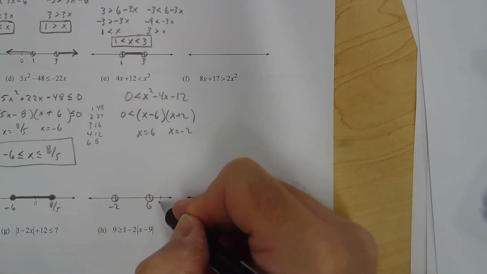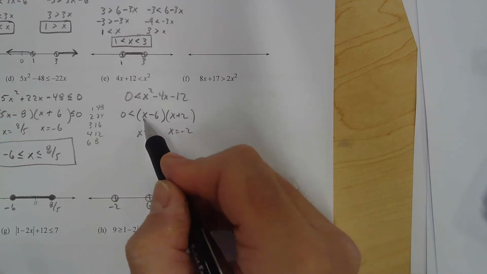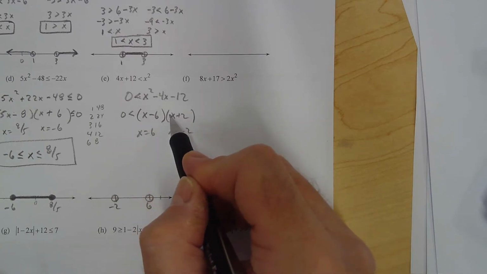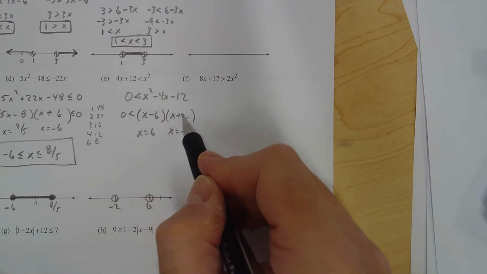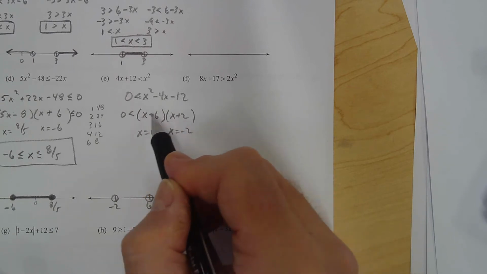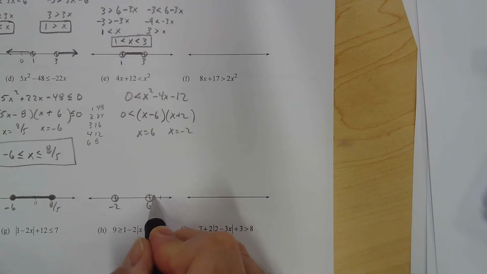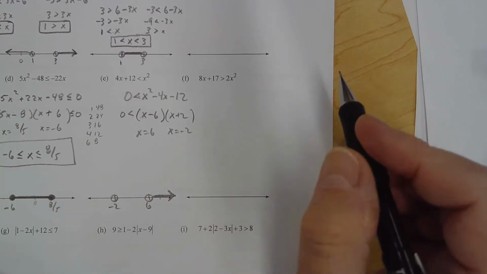Then I would test, maybe 7. And when I test 7, I would use the factored form. 7 right there and 7 right there. 7 right there would give me 1. 7 right there gives me 9. 1 times 9 is 9. 9 is greater than 0. So I'm going to shade everything to the right of 6.